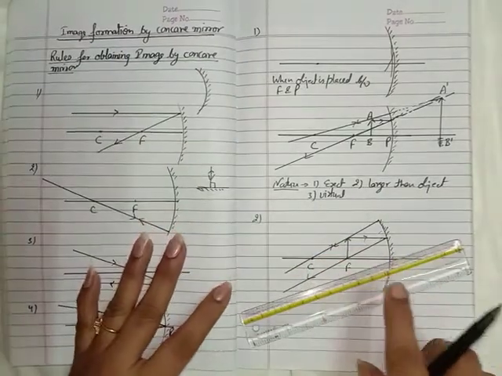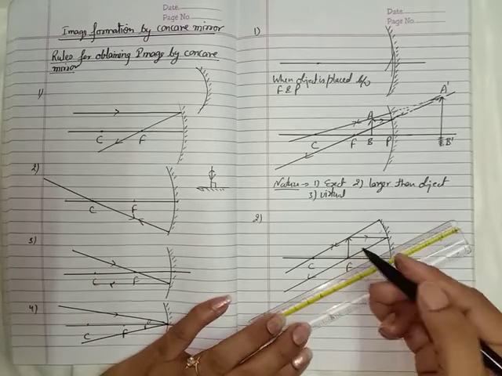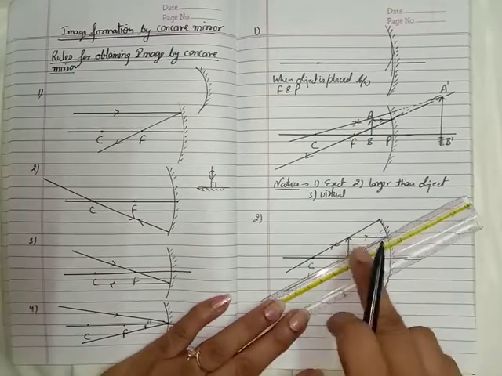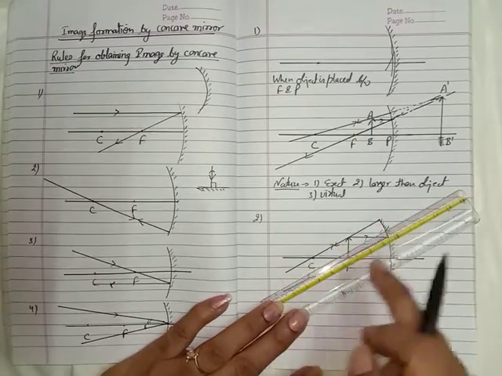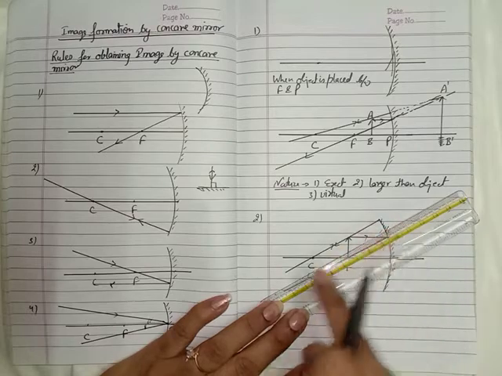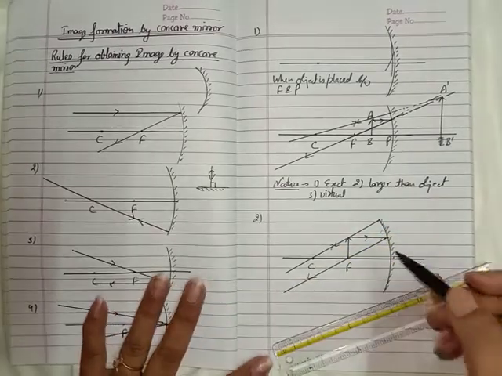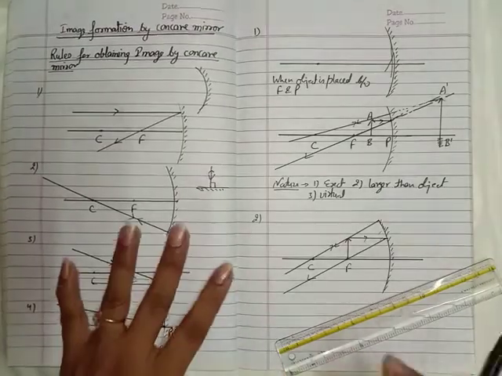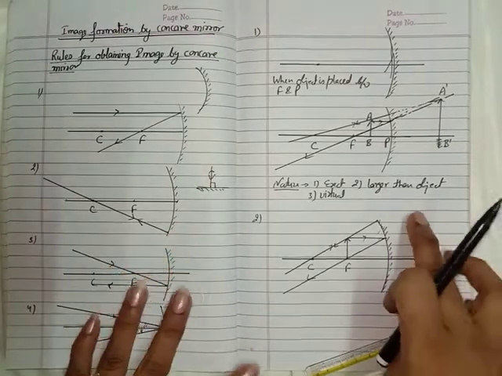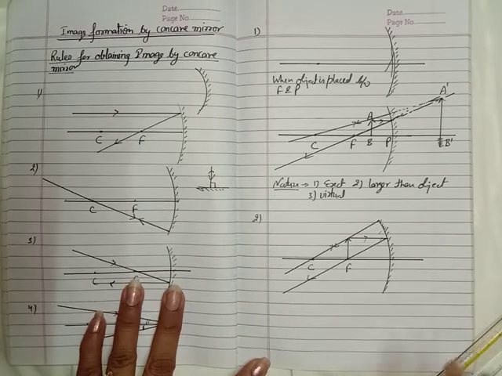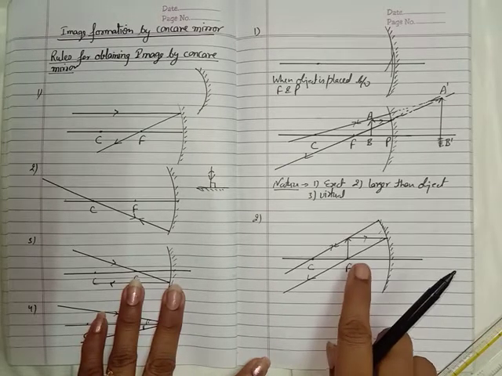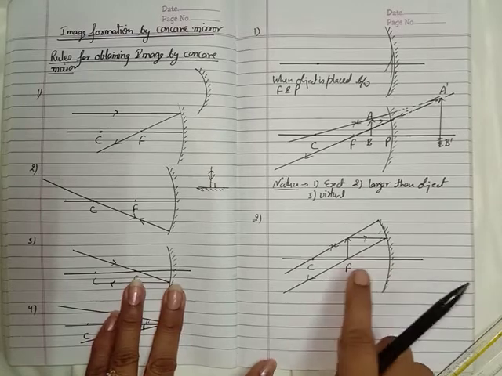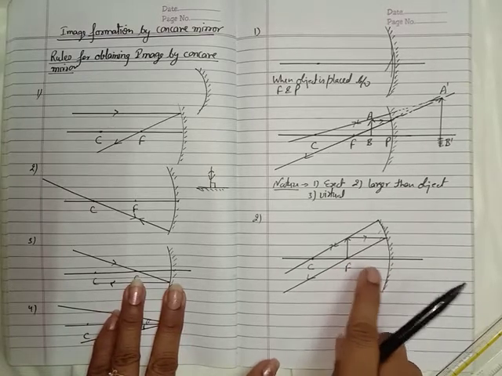So if we draw a light ray which passes through the path of the center of curvature, it will reflect in the same path. Now we know that they can't meet either in this direction or in this direction. It means they can't meet anywhere, not here, not here. So what can be the nature of the image formed by the object which is placed at the principal focus of the concave mirror?